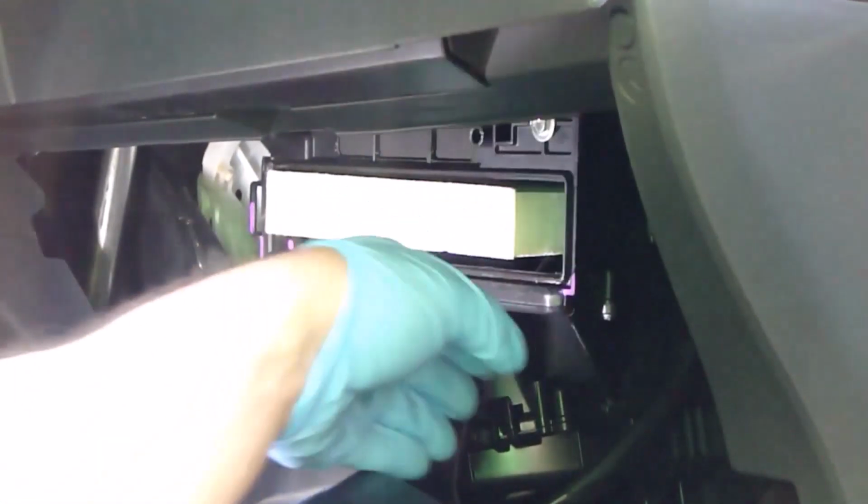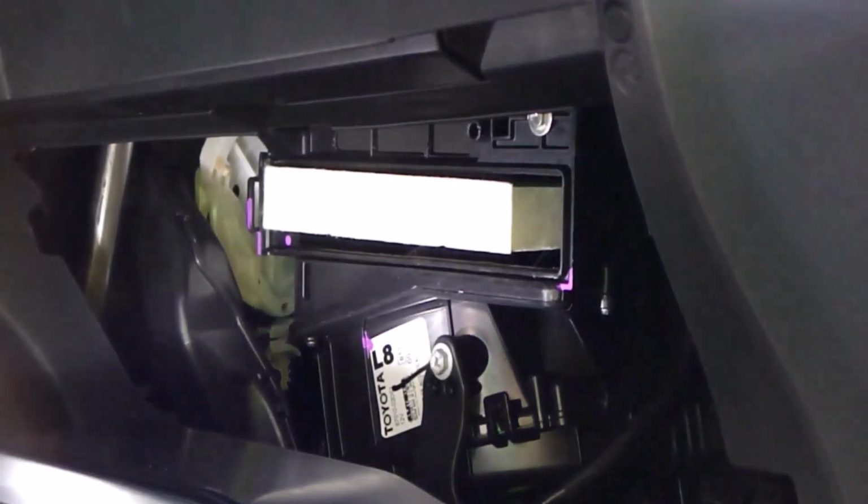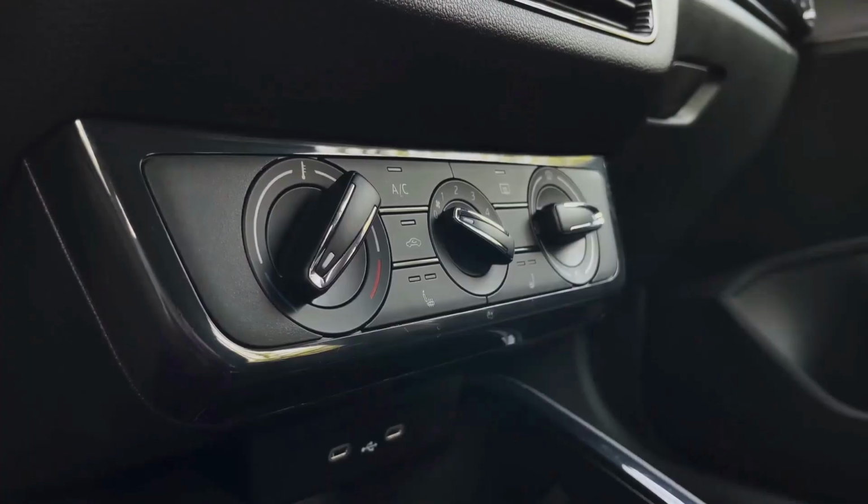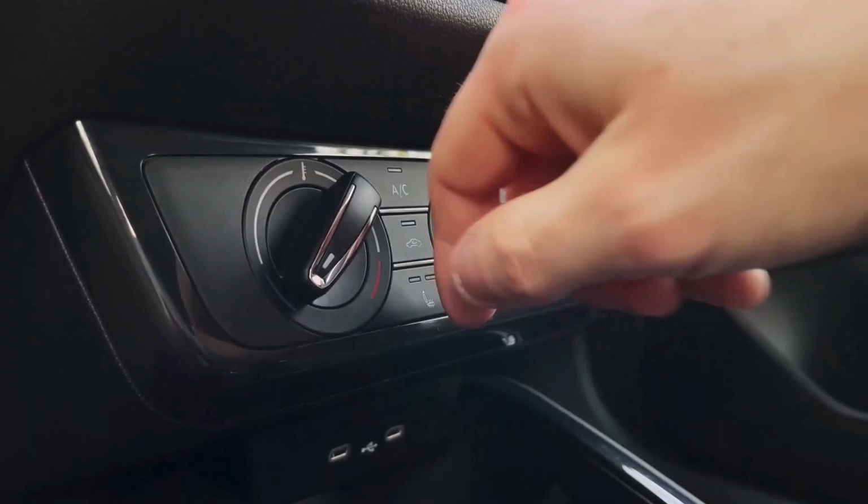Installing a new cabin air filter helps keep the air inside the car clean and improves the performance of the AC system. It is best to check your car's manual to know when the filter should be replaced. Taking a little time to care for your car's AC system can make every ride more pleasant.